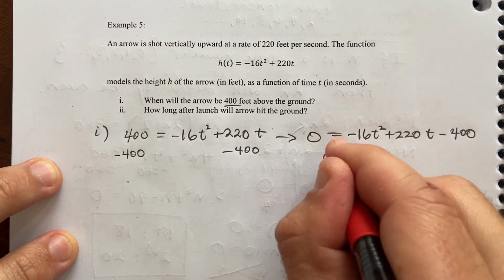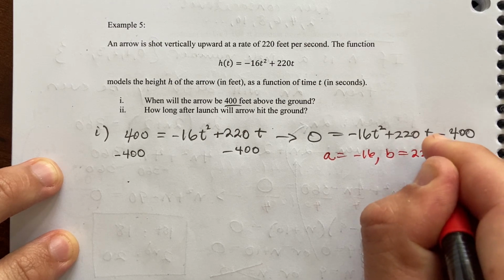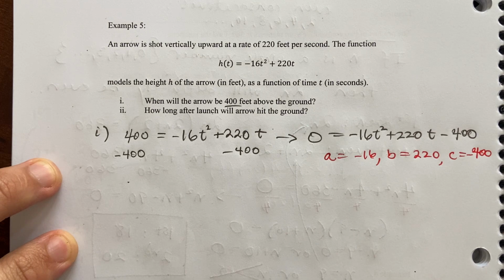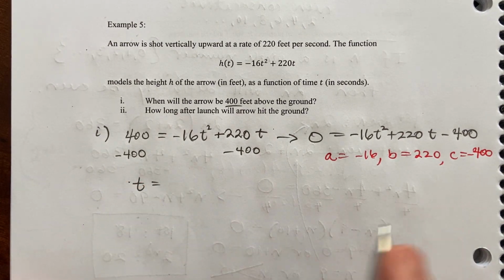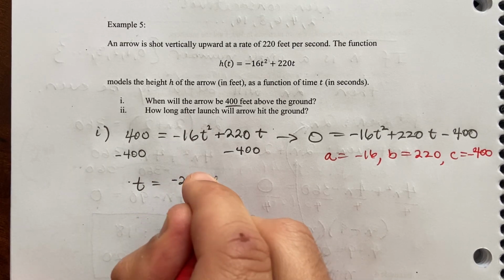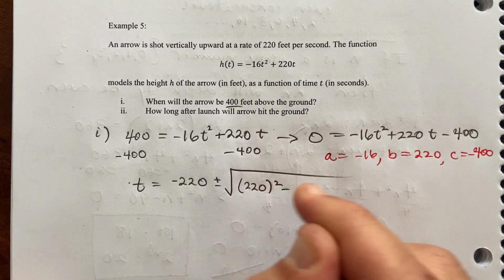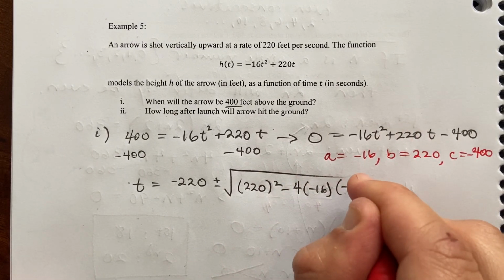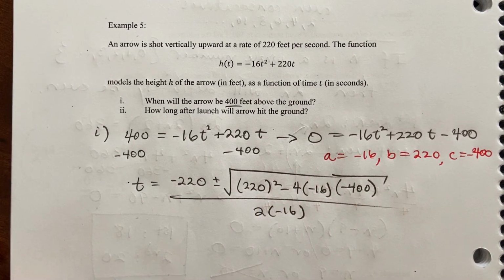I can use a of negative 16, b of 220, and c equals negative 400. So t equals opposite of b, so negative 220 plus and minus the square root of 220 squared minus 4 times negative 16 times negative 400 all over 2 times negative 16.